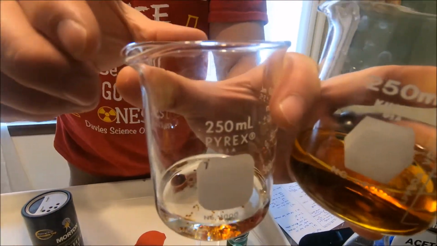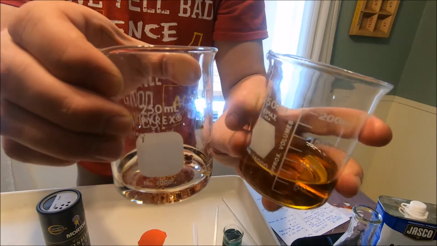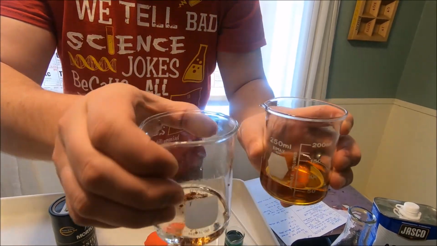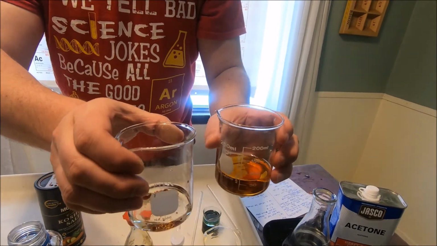So when we talk about that "like dissolves like" idea again, the polarity of the soy sauce is similar to the polarity of the water, causing it to dissolve. The polarity of the oil is different from the polarity of the soy sauce, so it does not dissolve in it.